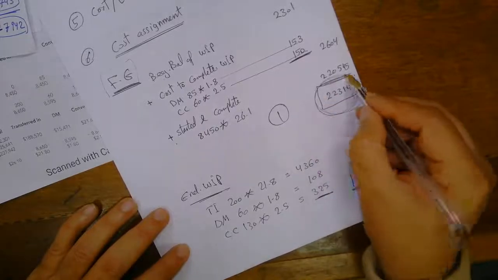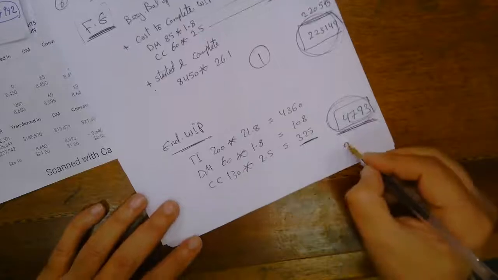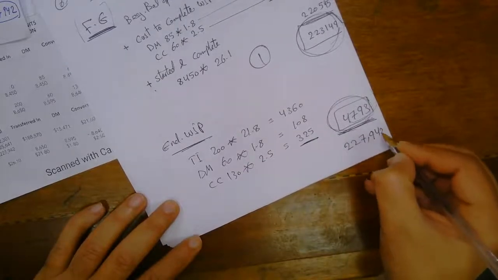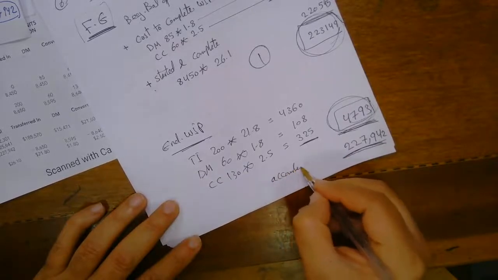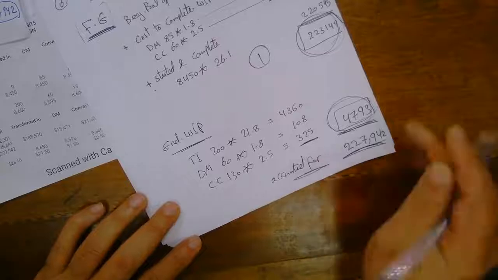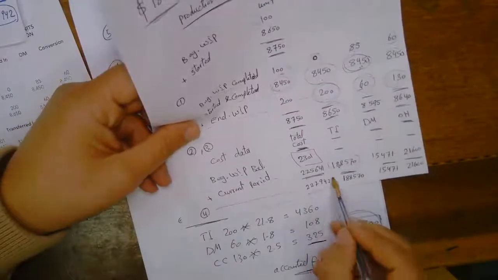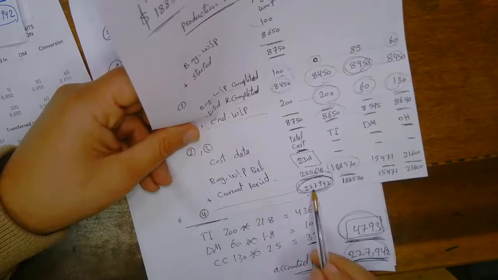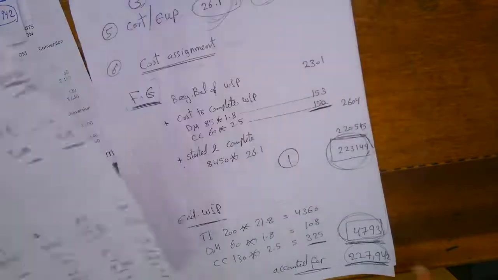Cost of finished goods plus cost of ending work in process equals 227,942. Total cost accounted for must equal, step number 4, total cost to account for. Total cost to account for equals total cost accounted for.